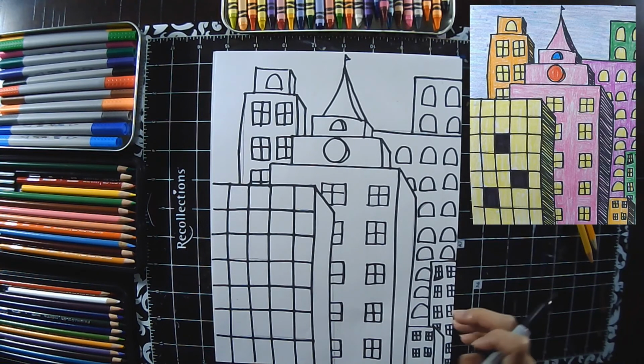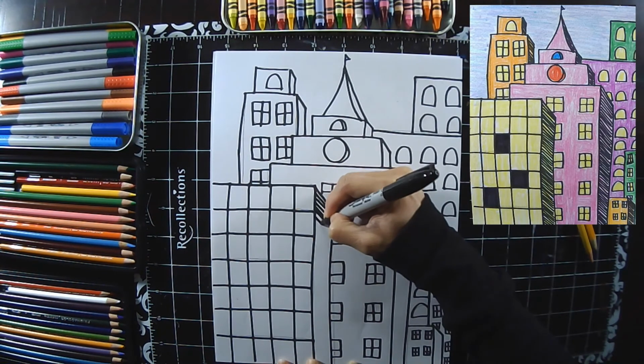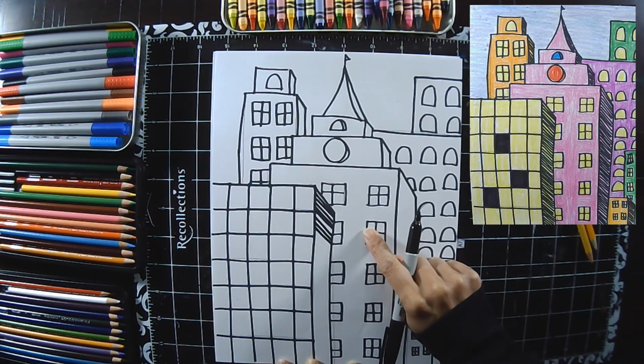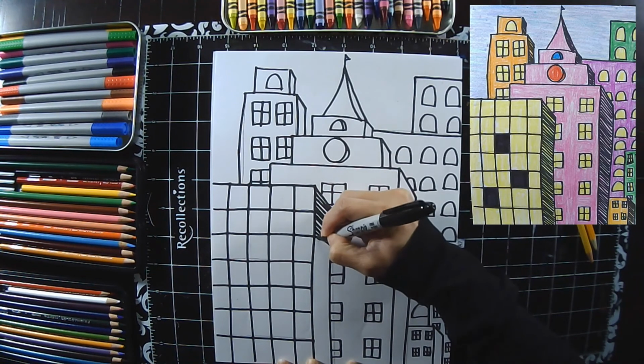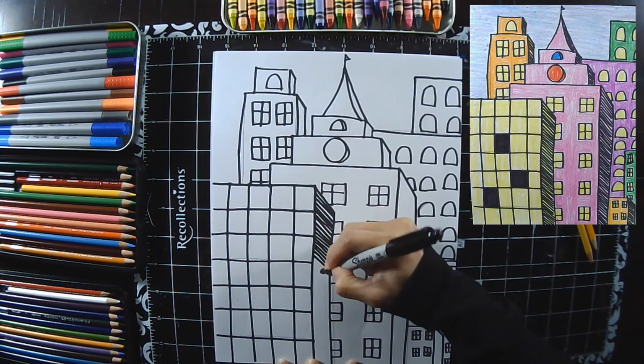Okay, and right before we add color, I'm just going to create some hatching lines. Hatching lines are lines that are similar in direction and they just create the texture or the illusion. So we're going to create some hatching lines and this will just kind of help with the sides of our building.